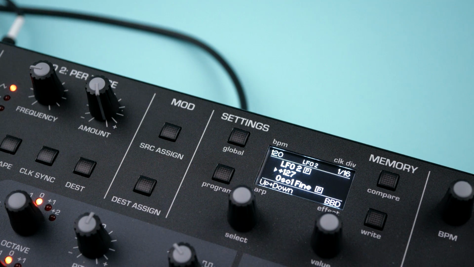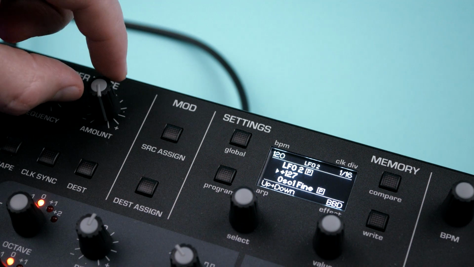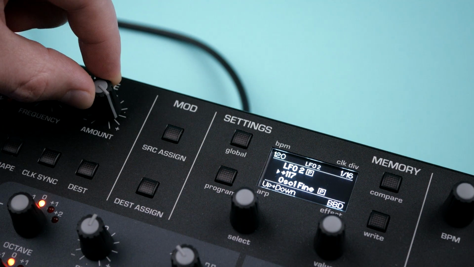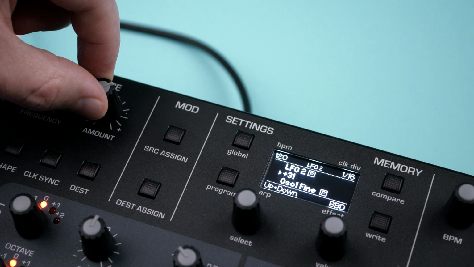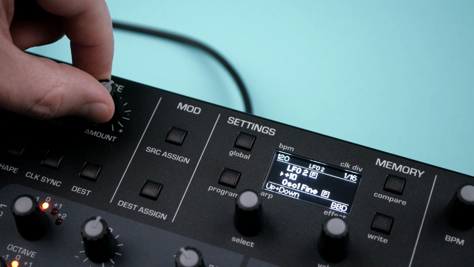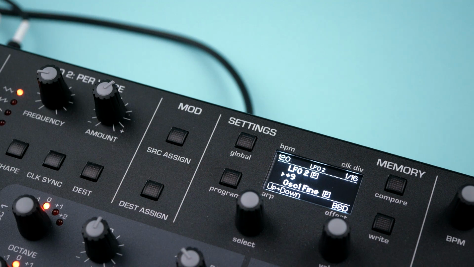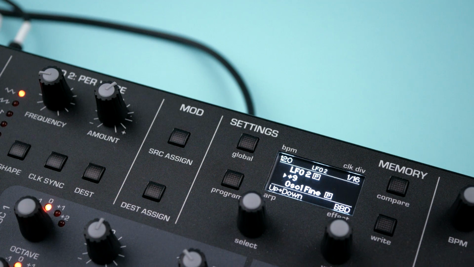Listen to the pitch and phase interplay between oscillator 1 and 2 and how each voice is unique. Your Prophet can't do that.